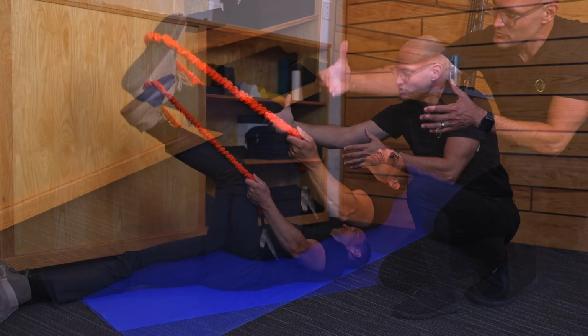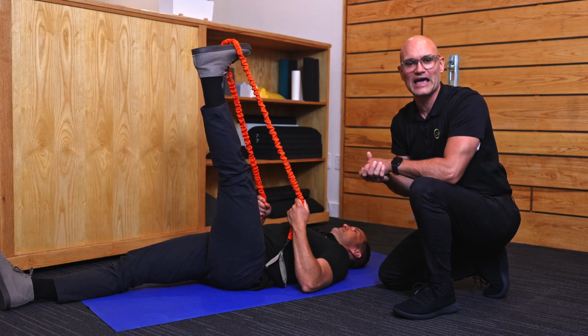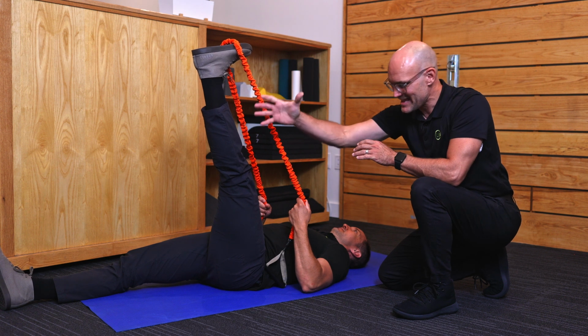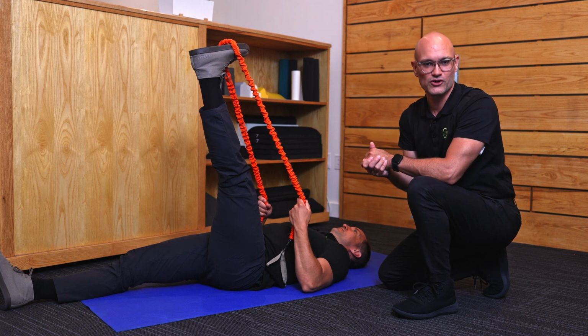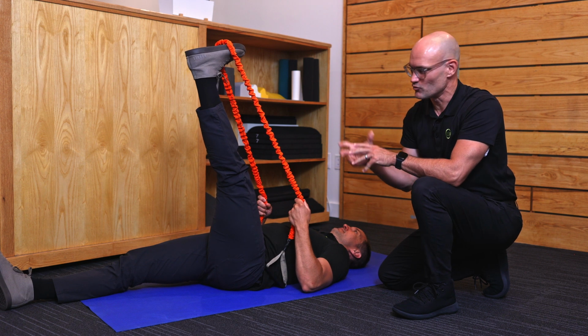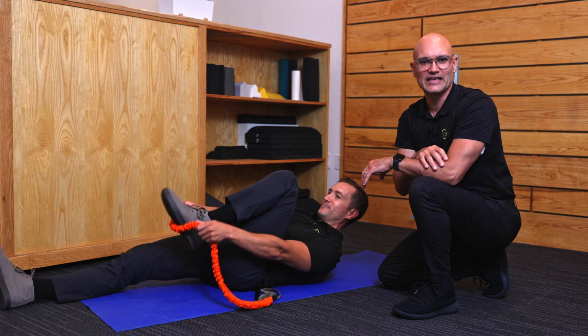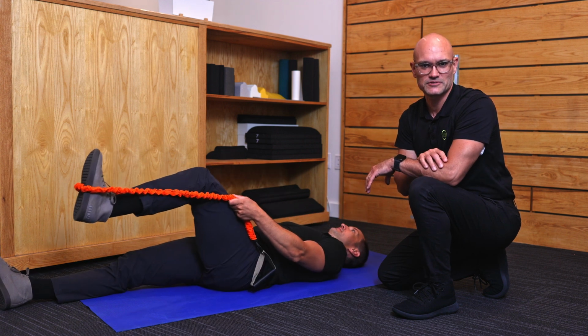But ideally, what you're going to do is pull down, trying to straighten your leg as much as you can to, again, stretch the back of your leg or your hamstring. You're going to hold this stretch for about 30 seconds and repeat 3 times. So you're going to just let it relax, start over, and then do that exercise a few times.